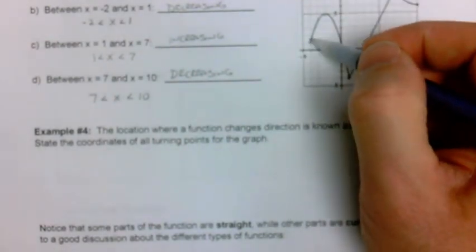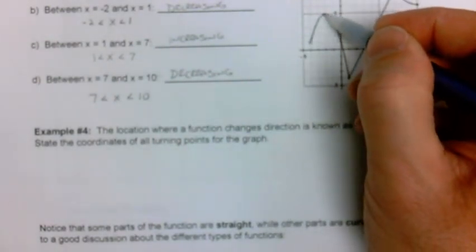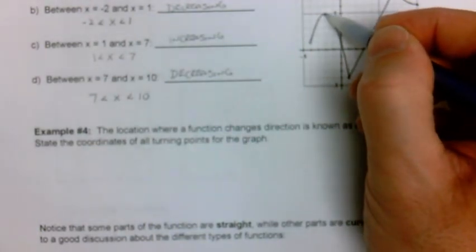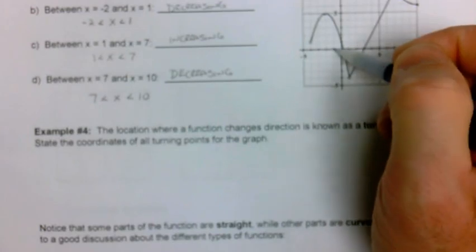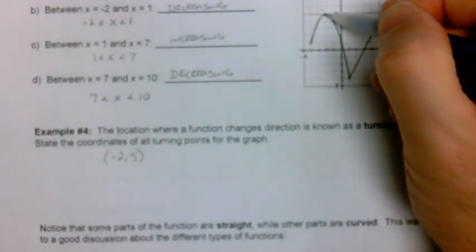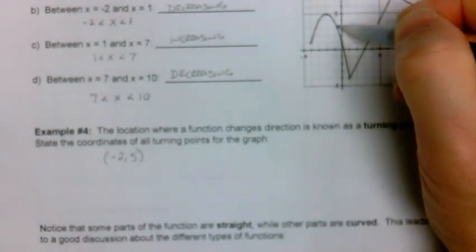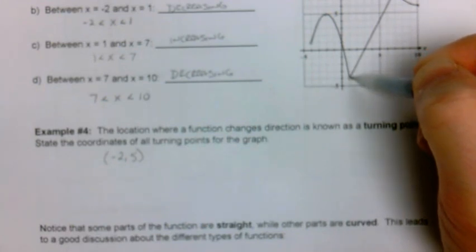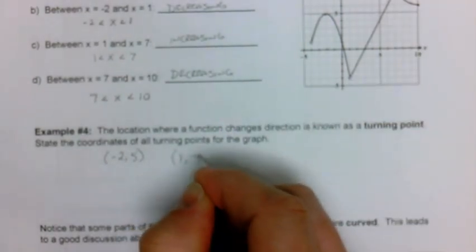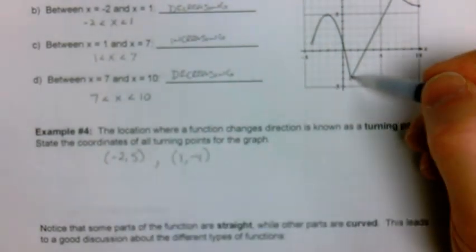We move from left to right, the function is moving up until it gets to this point here where it changes direction and starts to move down. So this is a turning point, and it's found at -2, 5. So -2, 5 is the first turning point. Then the function decreases until it reaches this point where it again starts to increase. So this is the second turning point, and that's at 1, -4. 1, -4 is the second turning point.